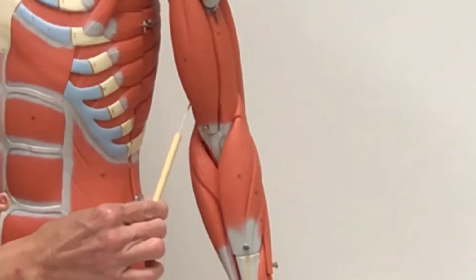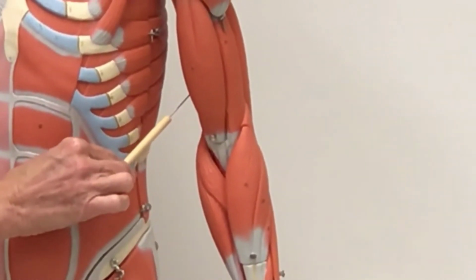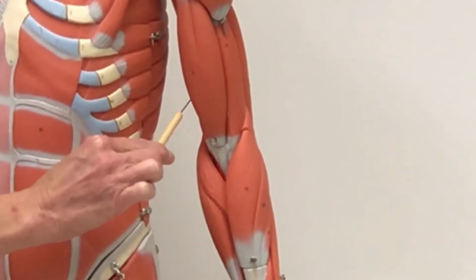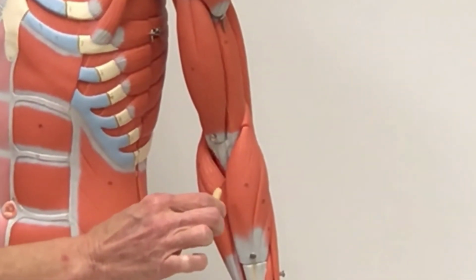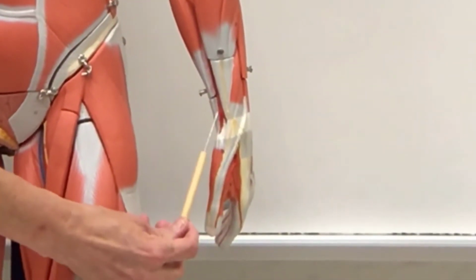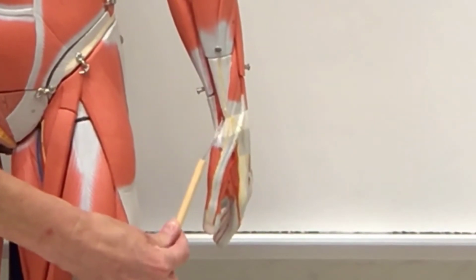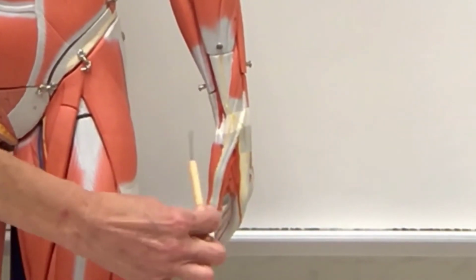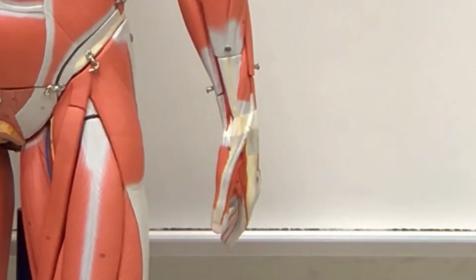Then, if we turn just a little bit on the inside, there is a brachial artery, which will come down and split into the radial artery, which we use for pulse. And then on the pinky side would be the ulnar artery.